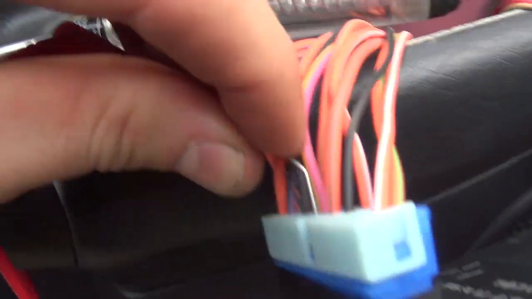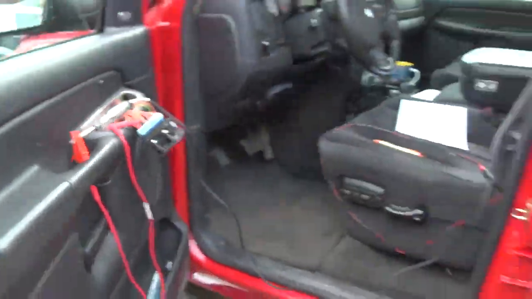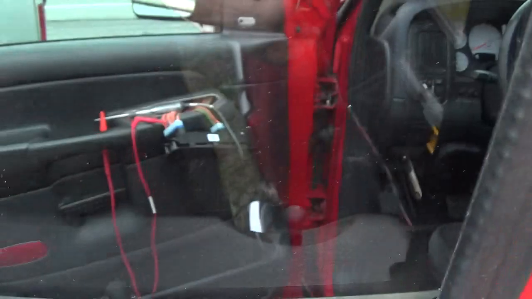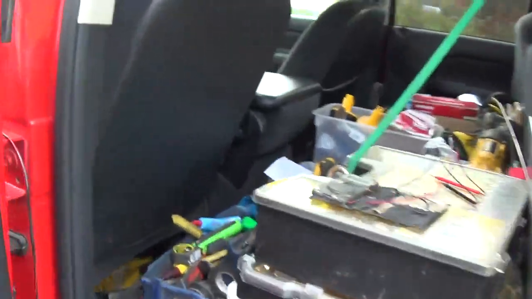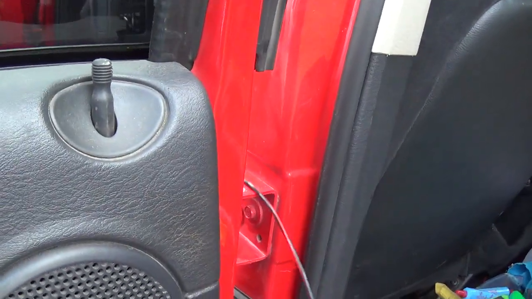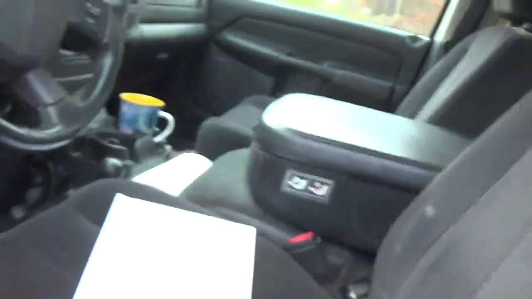So let's go back to positive over here. Okay. Make sure a test light works. It doesn't. Make sure connectors are good. Okay. Come on. A lot of variables.